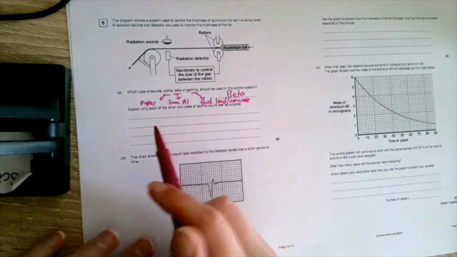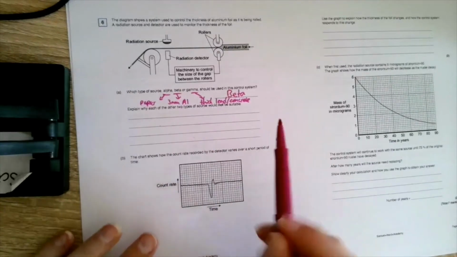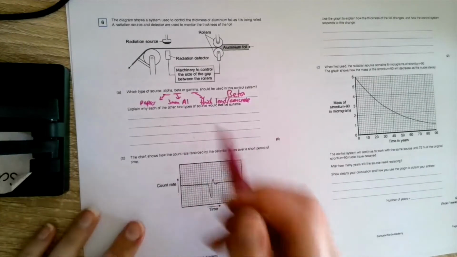And now explaining why our other two would not be suitable.